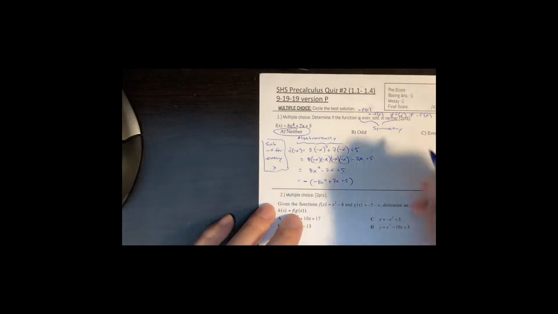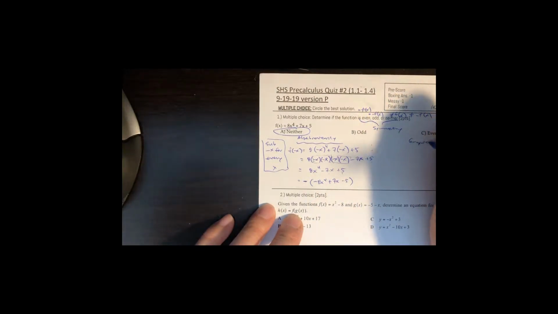Let's take a look at that graphically. I'm trying to look for something that's a ruler.